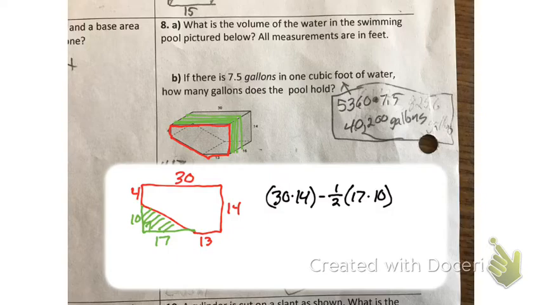So the big thing is when we're doing base area times height, the base should be the same on one end as it is on the other. That's how you're going to know which one to pick out as your base. The other way you could have done this is you could have found the volume of the entire box, length times width times depth, and then found the volume of the triangle that you're cutting out, which would be base area of the triangle times its depth.